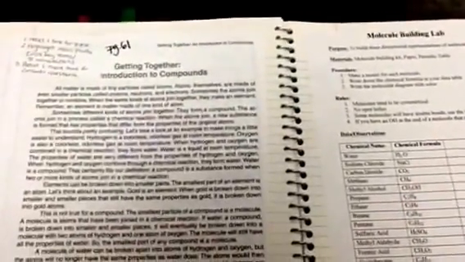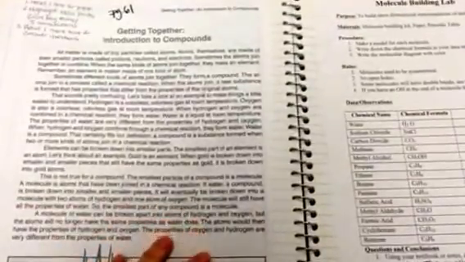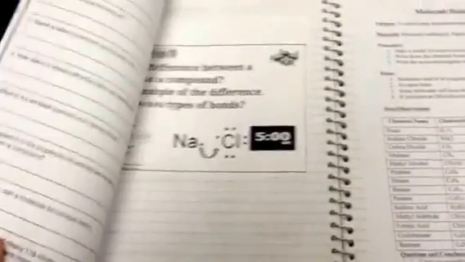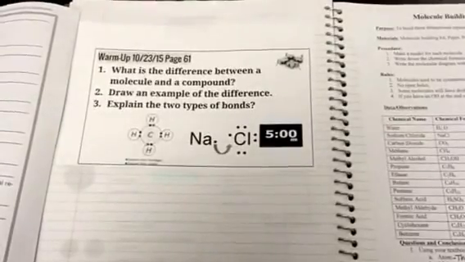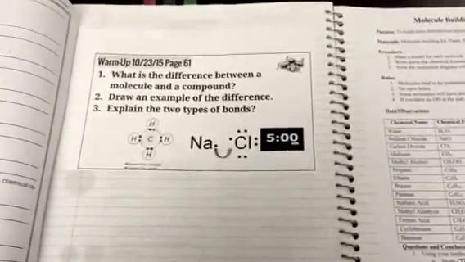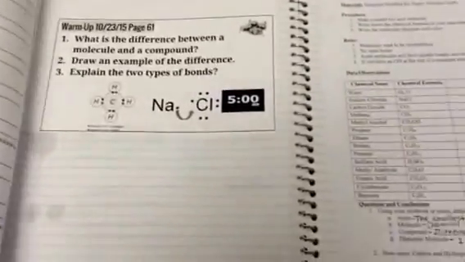On page 61 is the article Getting to Know Introduction to Compounds. So we had this article on the front. We did not complete the questions on the back, so that will be blank. But underneath that is a warm-up from 10/23. So again, if you're missing this warm-up, hit pause and answer those questions now.